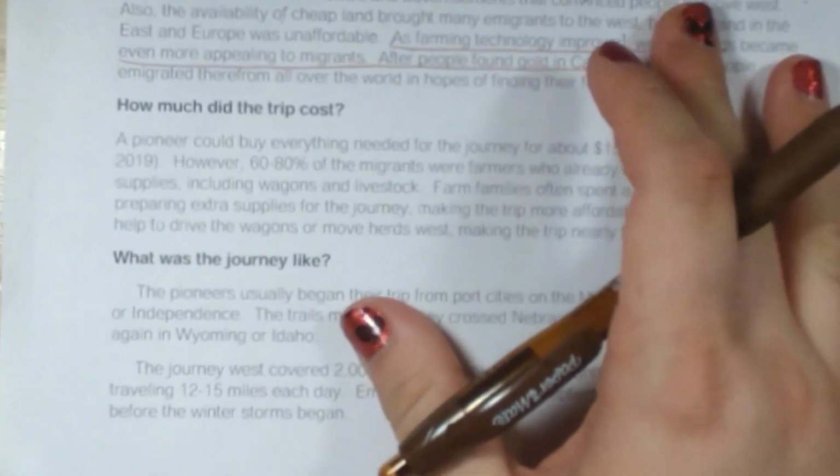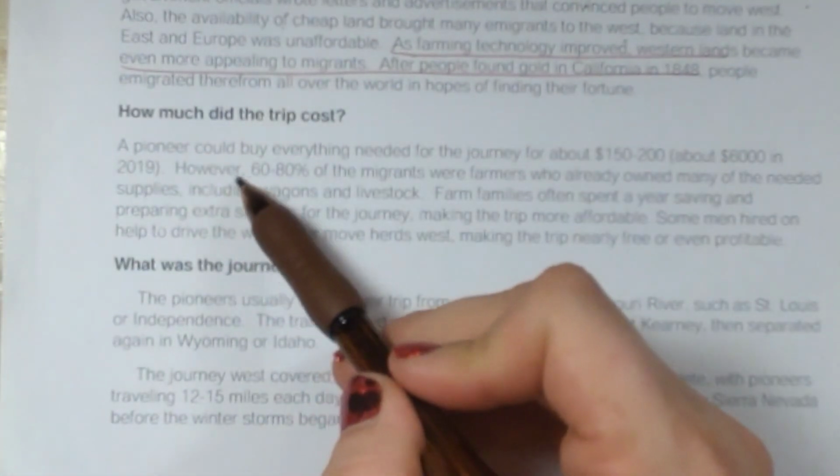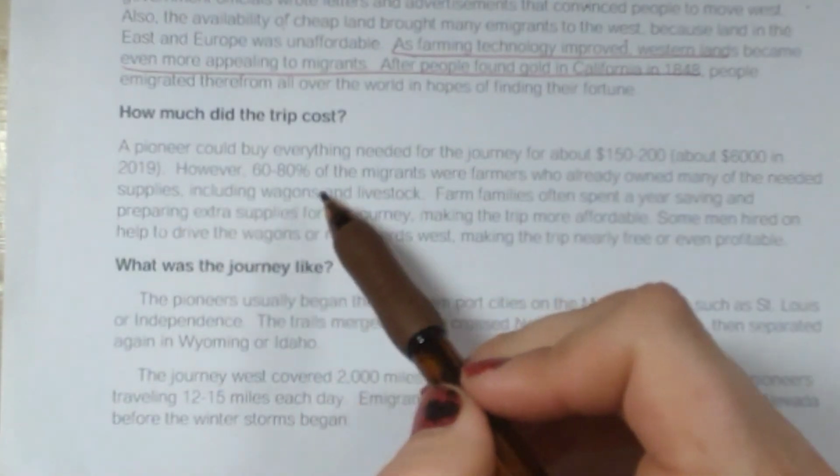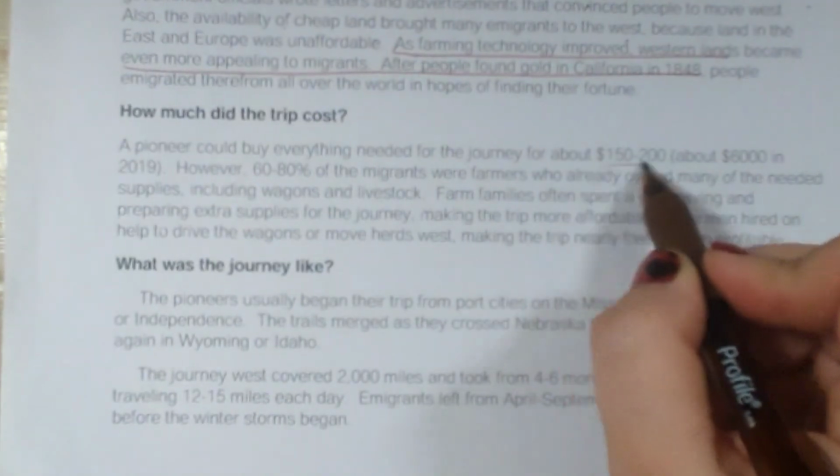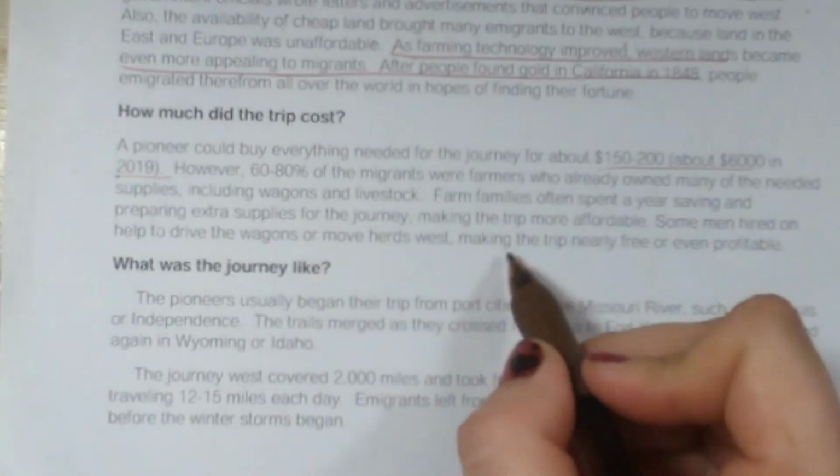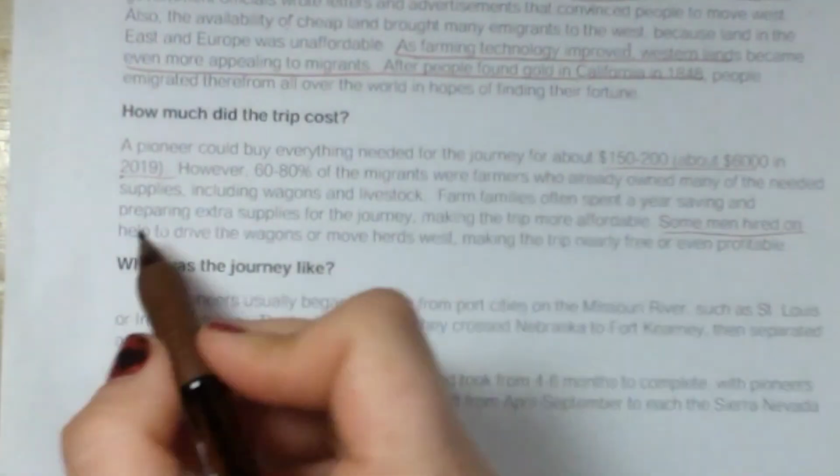Okay. How much did the trip cost? A pioneer could buy everything needed for the journey for about $150 to $200, which would be about $6,000 in 2019. However, 60 to 80% of the migrants were farmers who already owned many of the needed supplies, including wagons and livestock. Farm families often spent a year saving and preparing extra supplies for the journey, making the trip even more affordable. Some men hired on to drive wagons and to move herds west, making the trip nearly free or even profitable for some people. Oops, I didn't mean to cross that out. I was trying to underline it.